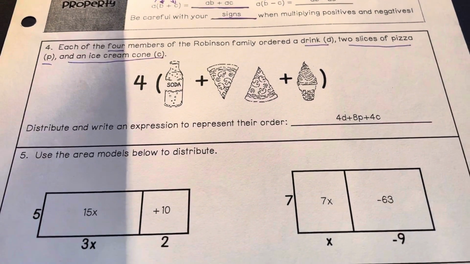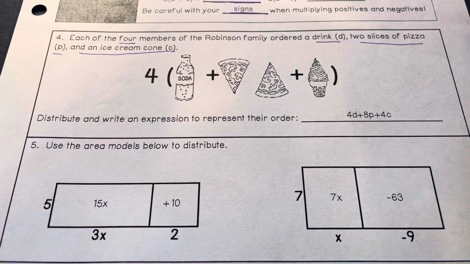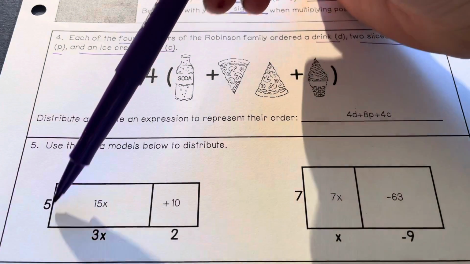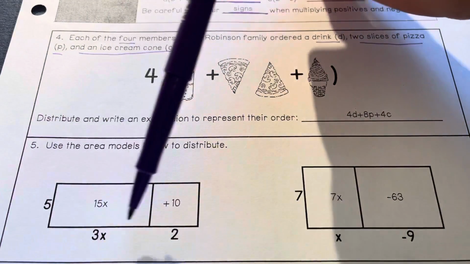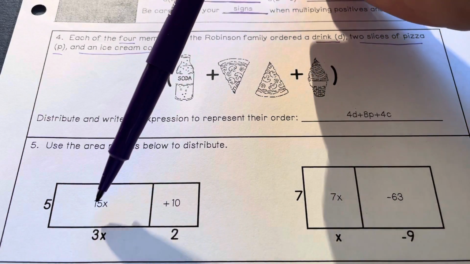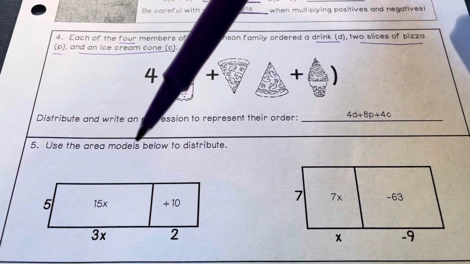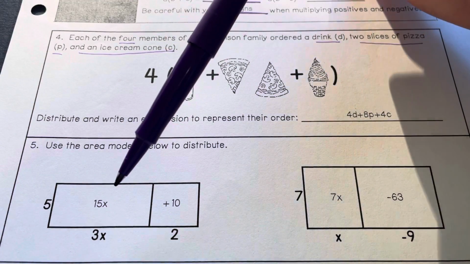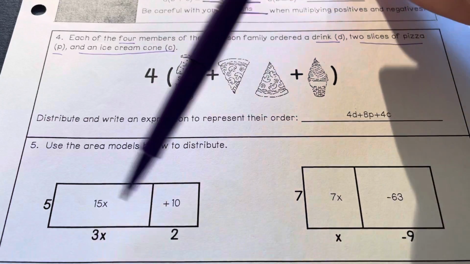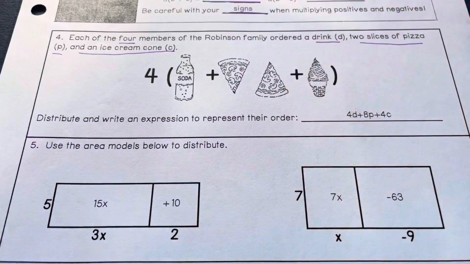Now we're going to use an area model to show distributive property, okay? So when we're finding area, remember this would be like 5 dimensions this way, 3x dimensions this way. We do 5 times 3, which is 15, and we keep that x because it's some unknown variable. We don't know what it is, but it's important, so we have to include it. So 15x, and then we do the 5 times 2, which is 10, okay? So 15x plus 10 would represent that area model.